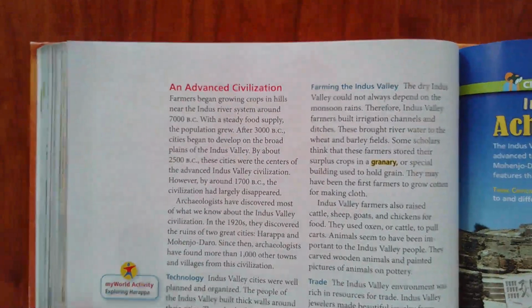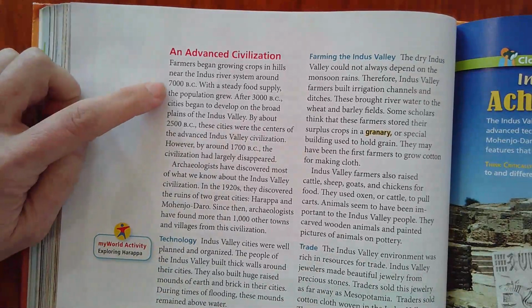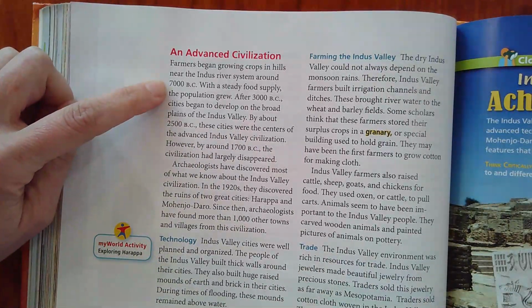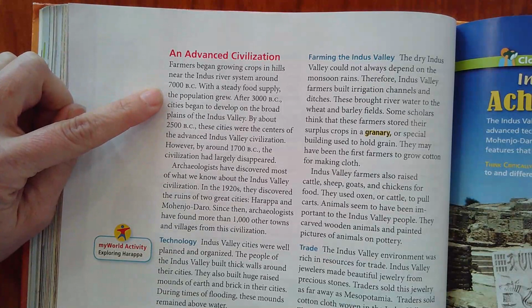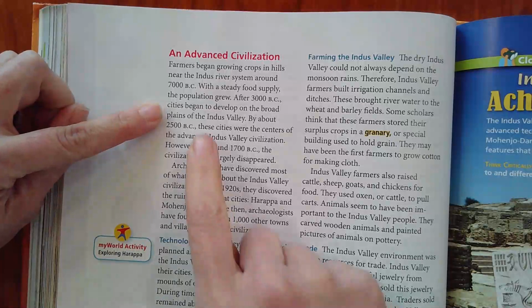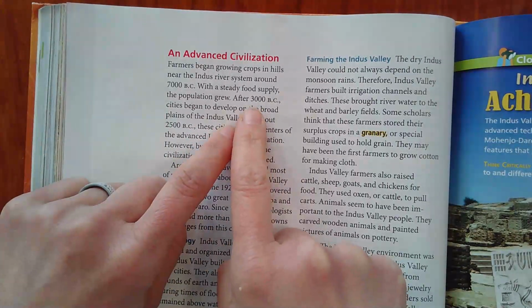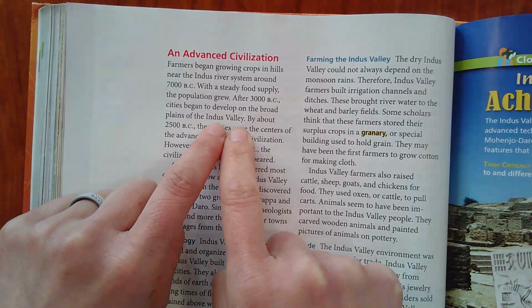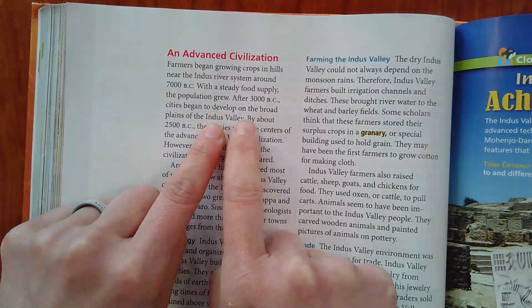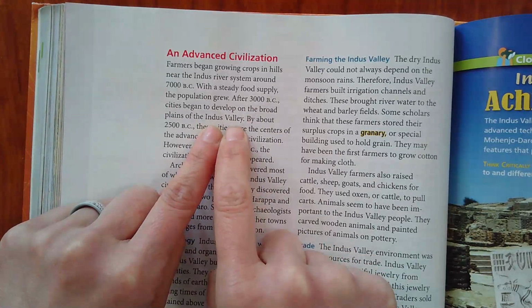An advanced civilization. Farmers began growing crops in hills near the Indus River system around 7,000 BC. With a steady food supply, the population grew. After 3000 BC, cities began to develop on the broad plains of the Indus Valley. So this was 500 years after city-states in Mesopotamia. So Mesopotamia came first in 3500, and then in 3000 we have Indus Valley civilizations.